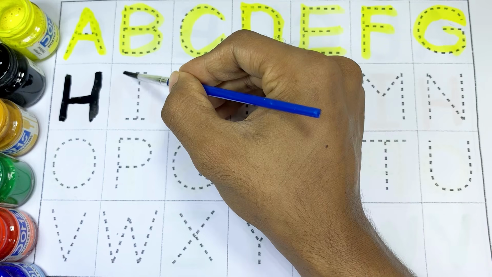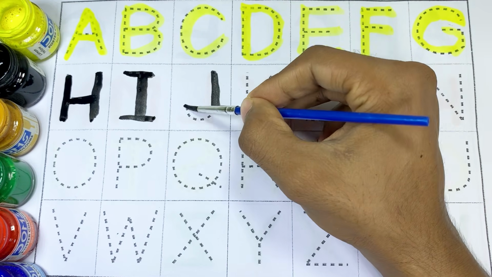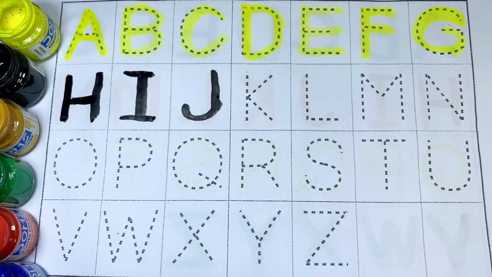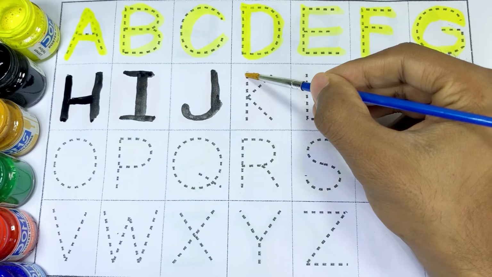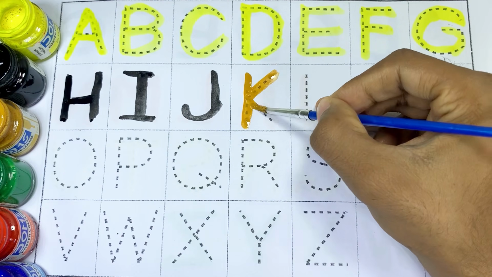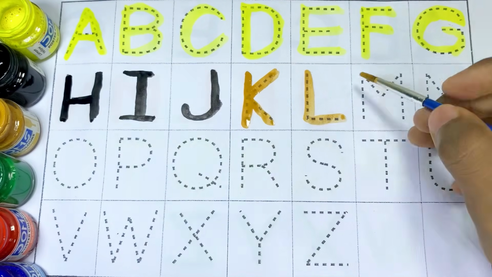H for helicopter. I for ice cream. J for joker. Kids, now you draw K, the alphabet K, and use yellow ochre color. K for king. L for lion.